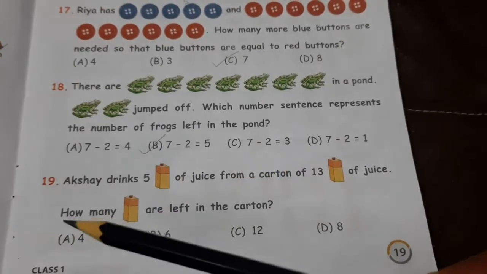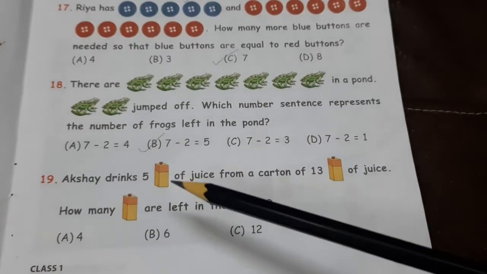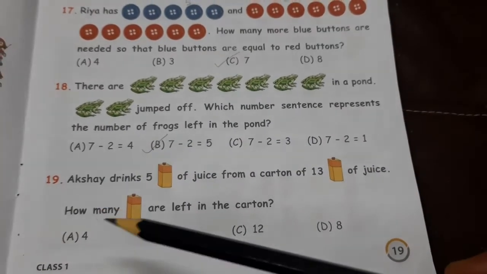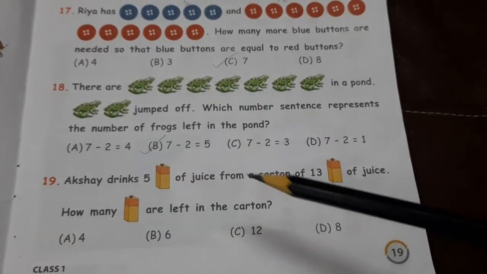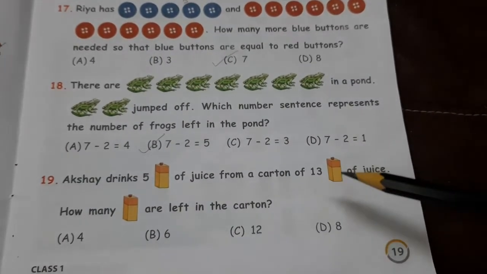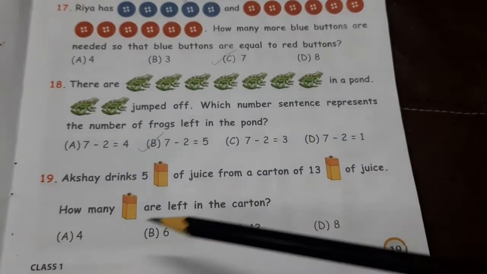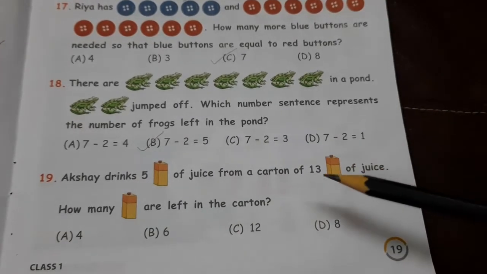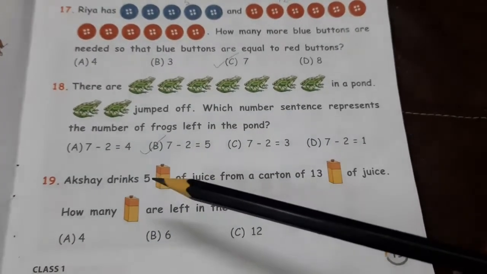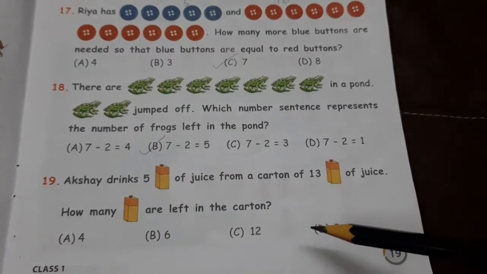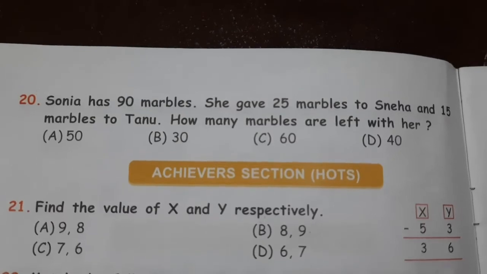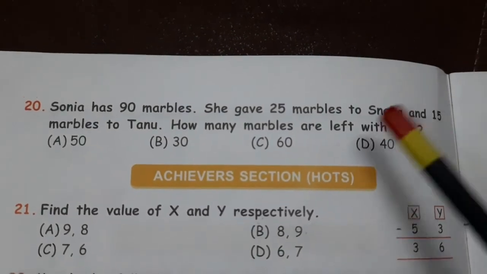Next question, 19th question. Akshay drinks 5 packets of juice from a carton of 13 packets of juice. How many packets are left in the carton? So 5 packets उसने पी लिया है और कितने थे total 13. So how many are left? That can be found out by 13 minus 5. Correct? So 13 minus 5 is 8, which is option D. Please tick it. Moving to the next question, question number 20.